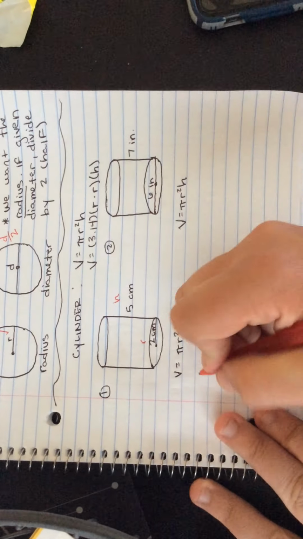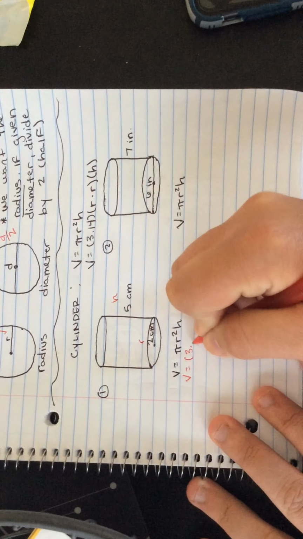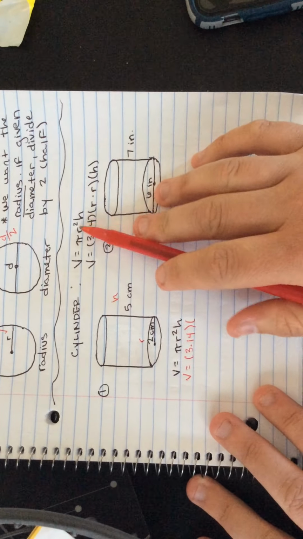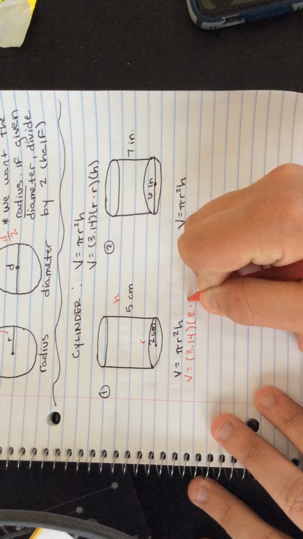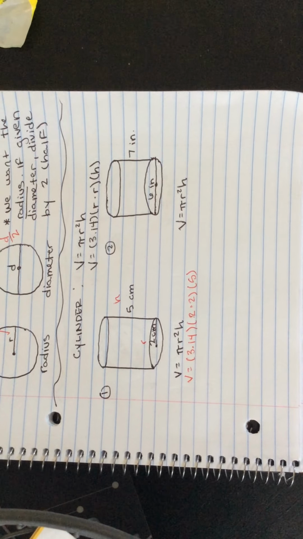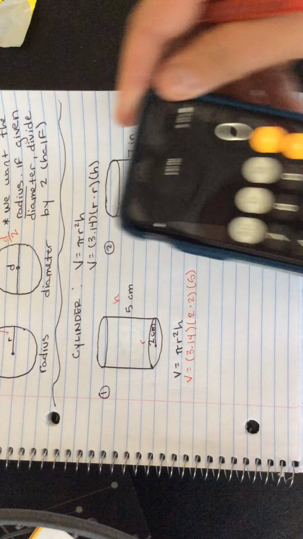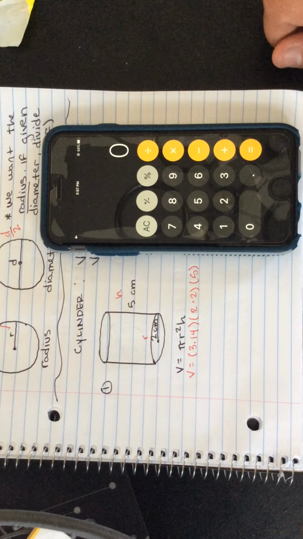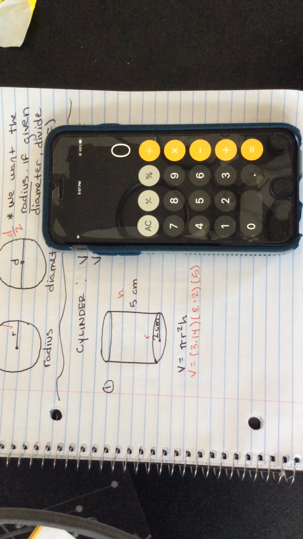So what we're going to put in the calculator is we're going to say the volume equals, instead of pi, remember we want to use 3.14 times radius squared, which is radius times radius. So since radius is 2, 2 times 2, and then times our height, which is 5. I am going to show you how to do this on an iPhone calculator, because I know a lot of us have that. But if you're using a computer calculator or a different phone calculator or whatever, these are the basic operations, so this will work on anything.